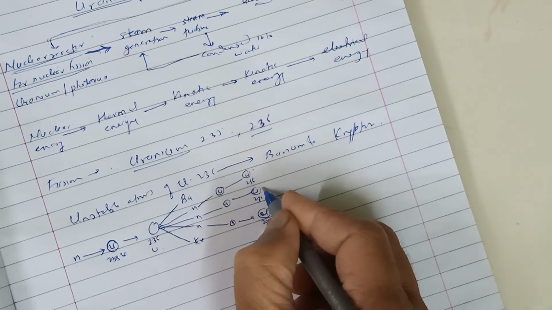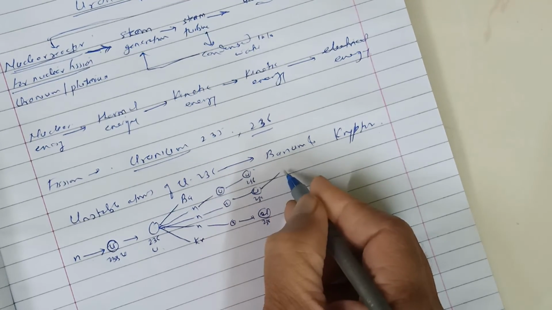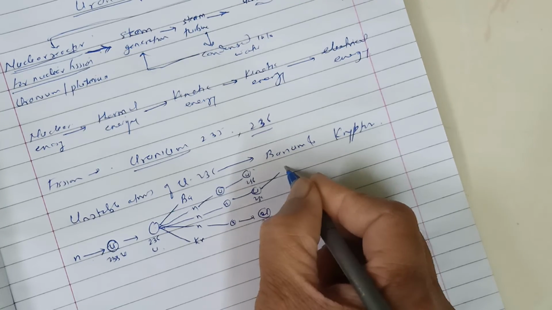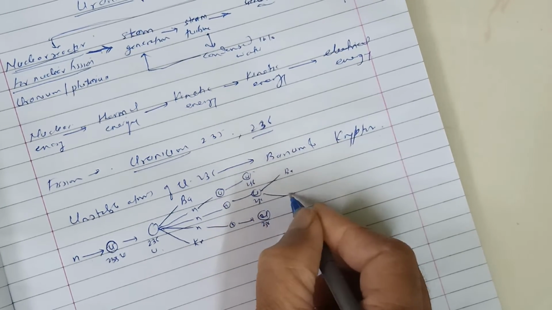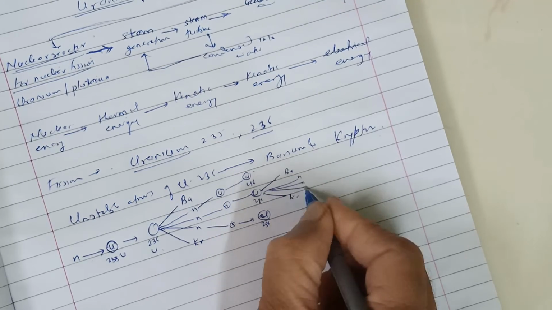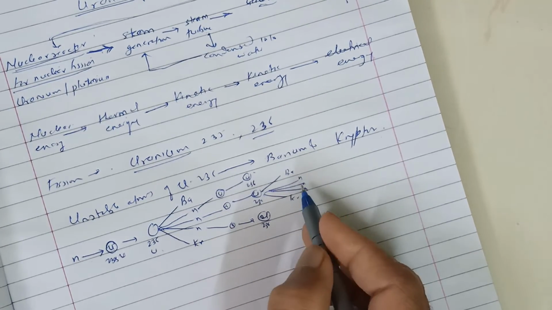Then each uranium again forms barium, krypton and 3 neutrons.